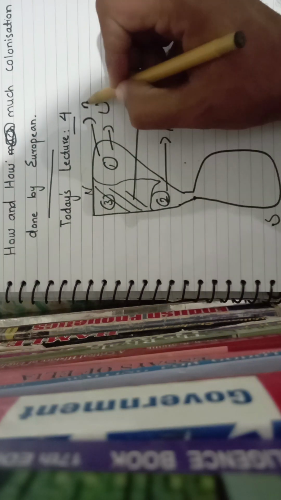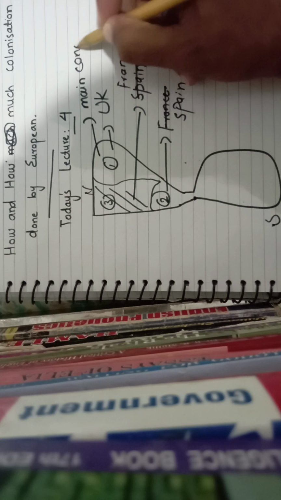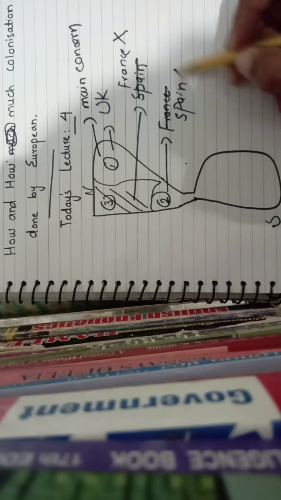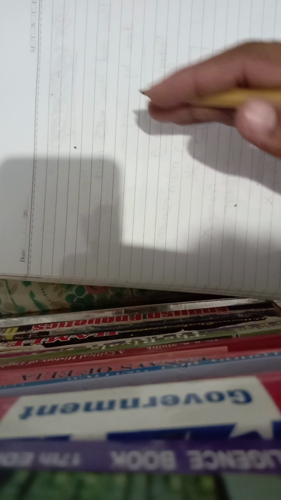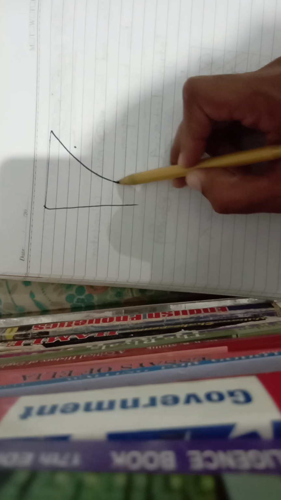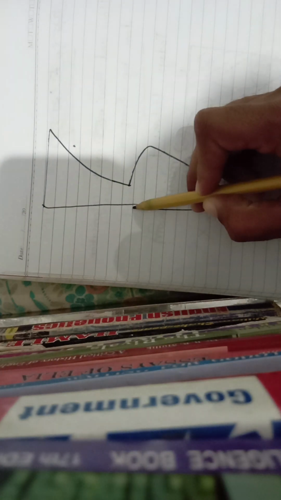Our main concern is only with the UK. This is not our topic because it isn't in the CSS PMS syllabus. As I told you earlier in the second lecture, how Columbus went toward the American continent to colonize for the first time, and what the reasons of colonization were. So let me draw a map again, so you will understand properly.